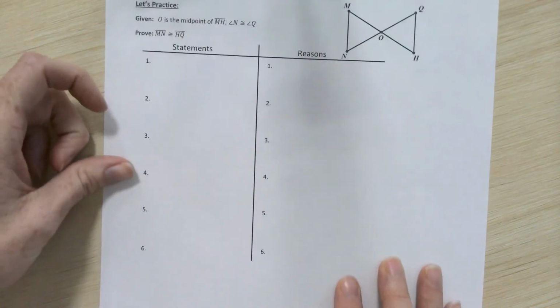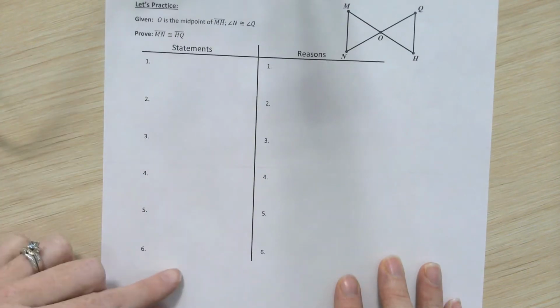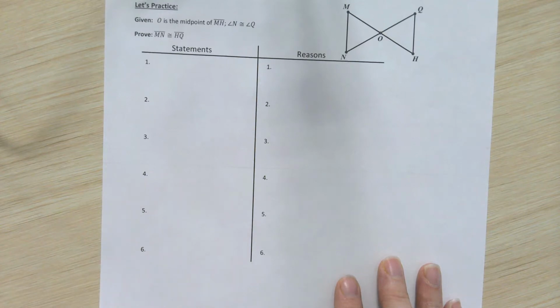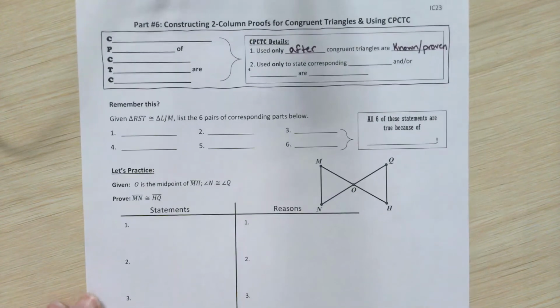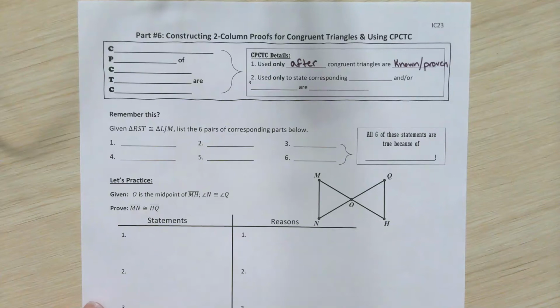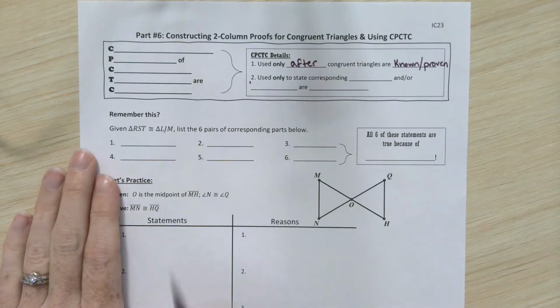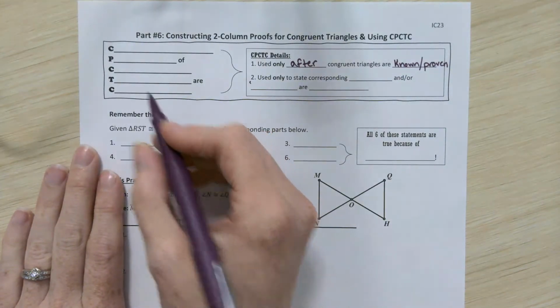So it's never going to show up in the top section of a proof. It's always going to be either the last or second to last or towards the bottom of the proof after you've shown that there are congruent triangles available. So let's talk about what CPCTC stands for.